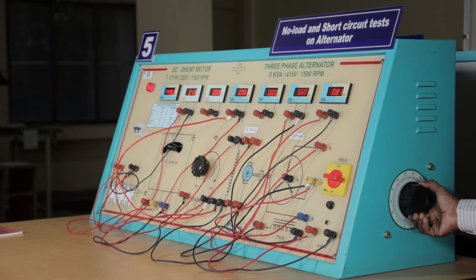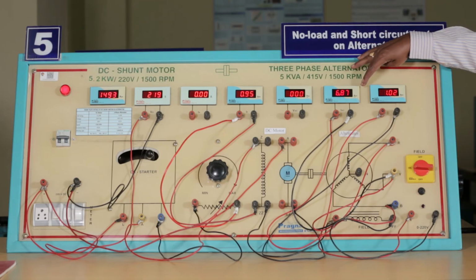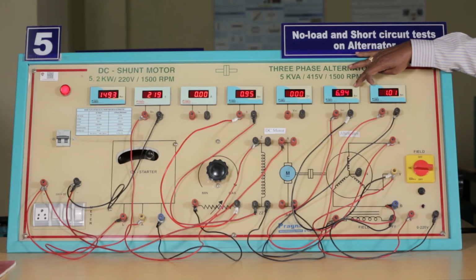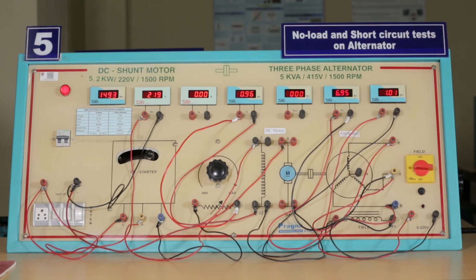Now increase the field excitation so that the current reaches 6.9 ampere. That is the short circuit current, or the rated current of the alternator. So the current has reached 6.9 ampere. Note down the DC current. It is around 1 ampere.